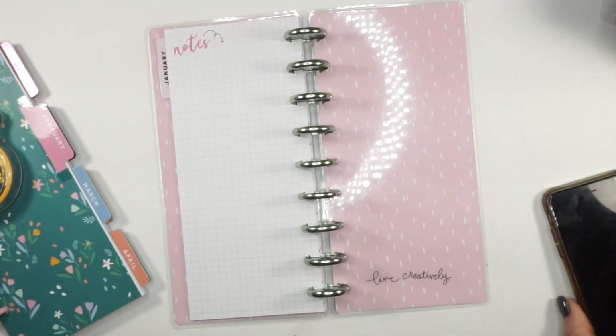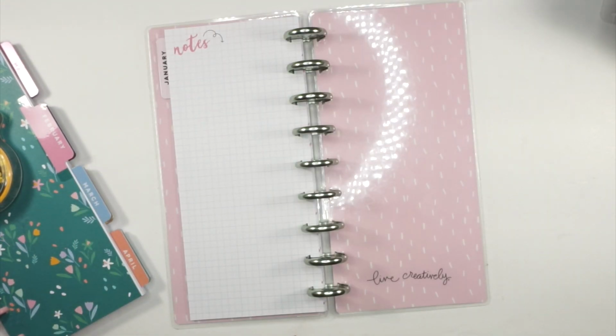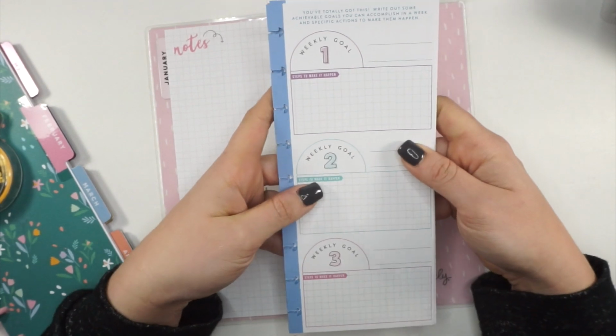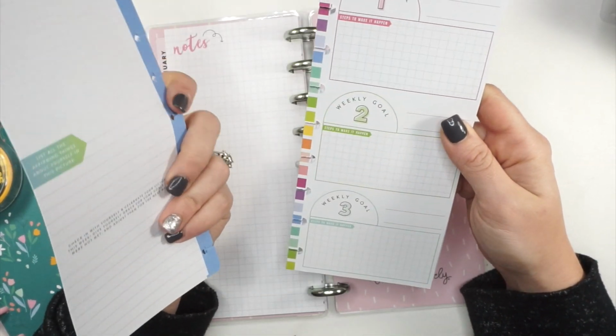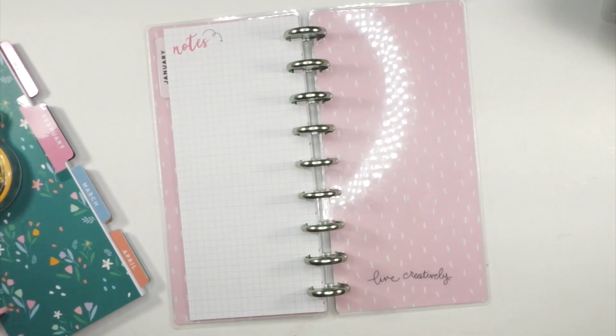I have some other half sheets in here that I want to look at. So basically what I want is I am looking for something that is divided up into 3 sections. I'm considering using something like this. So it's a weekly goal, weekly goal, weekly goal. So those kind of things. So something divided up into 3 sections because I teach 3 different sections of classes.